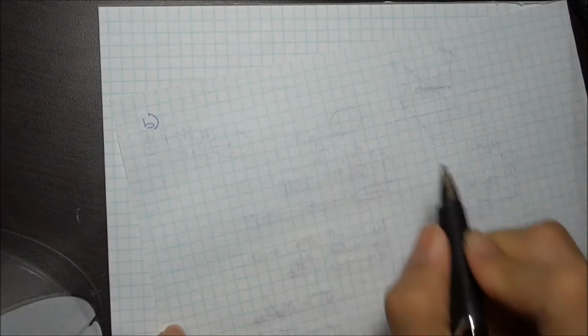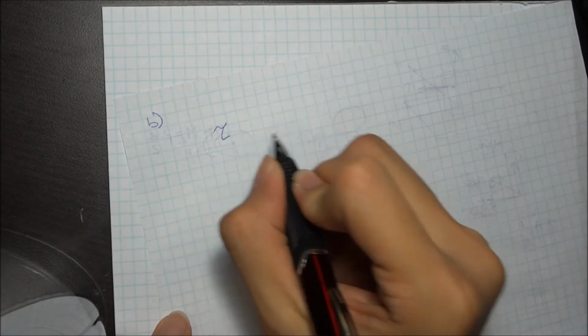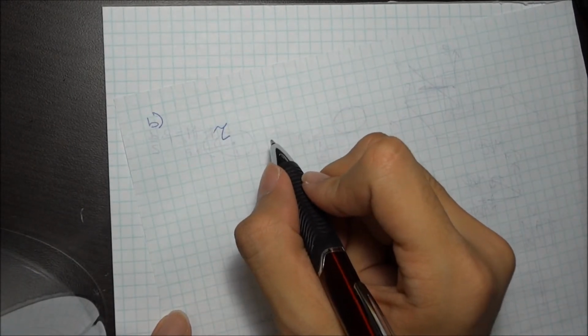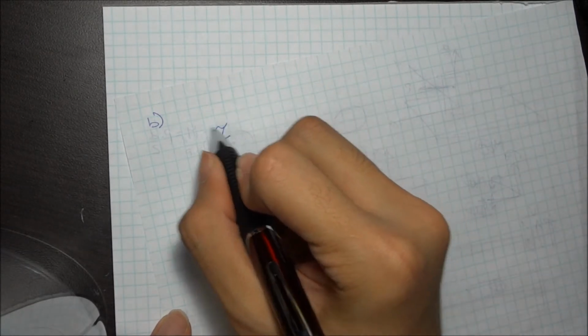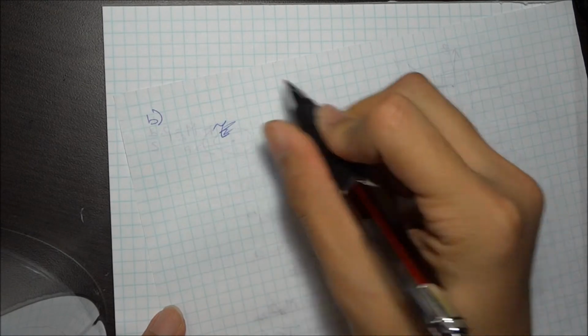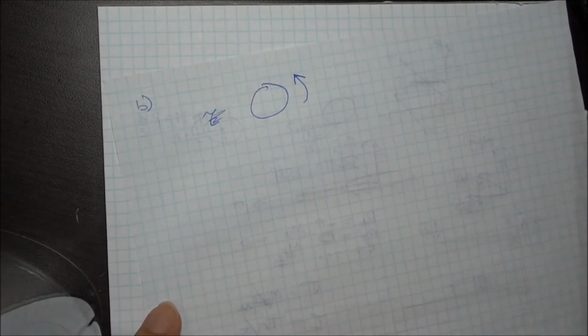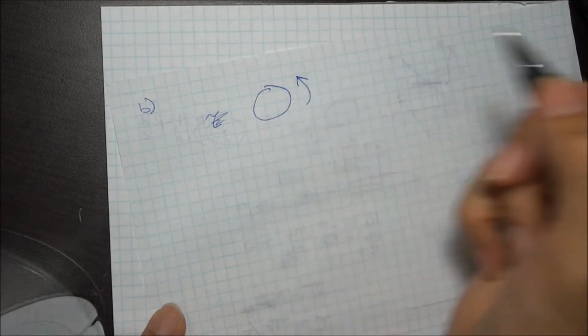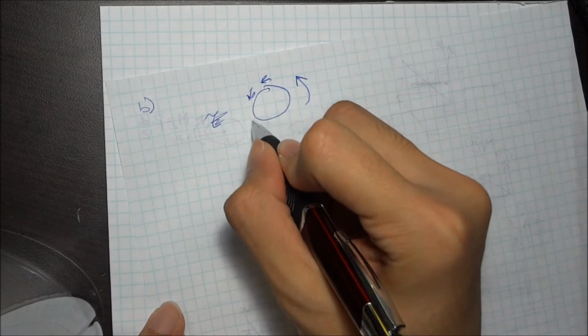For part B is pretty straightforward. The only thing you have to keep in mind for part B is that your shear stresses are going to be, you're going to superimpose them. So torsional stress acts radially. I feel like I'm not using that word correctly, but I hope you get my drift.